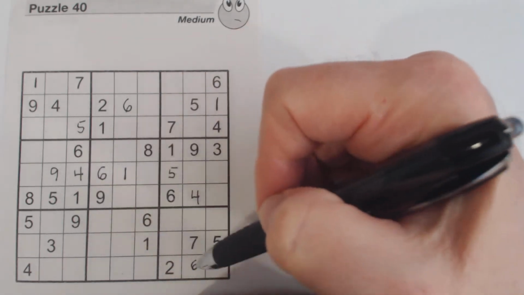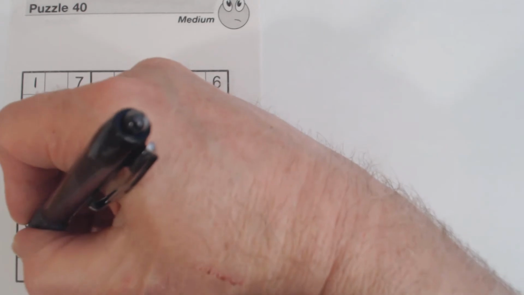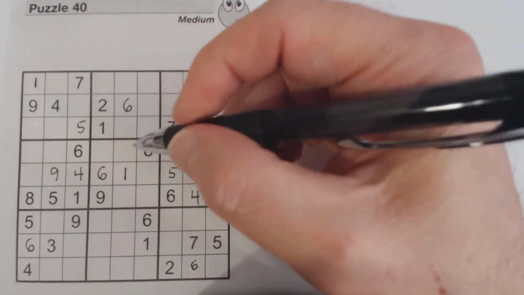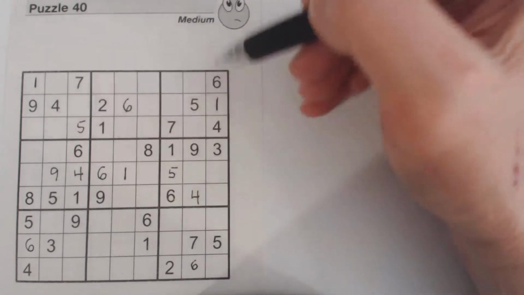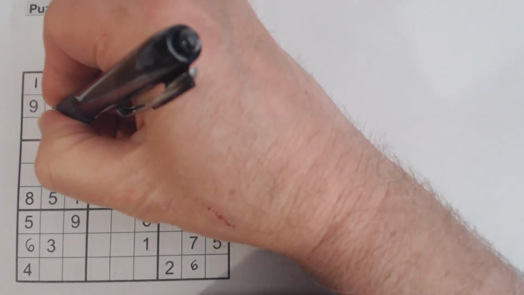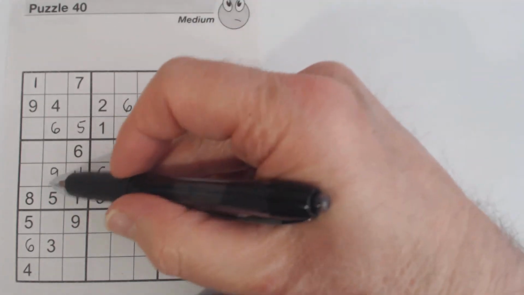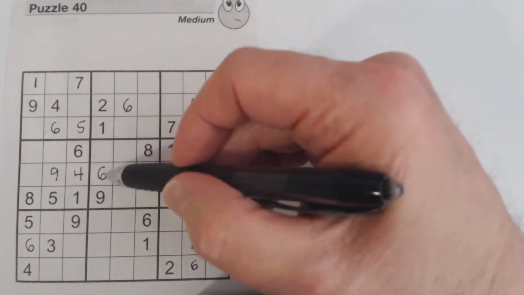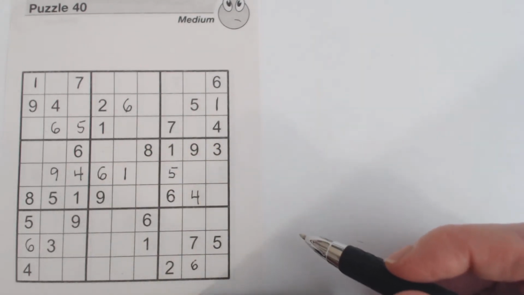Okay, and what do we have here? We got a 6 and a 6, and a 6 there, so we know that's a 6. Okay, we got a 6 and a 6, so one of these is a 6, and that's a 6 there. So I think we've got all our 6s now. Yeah, all the 6s are done.